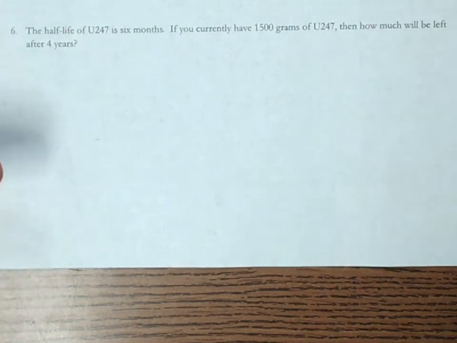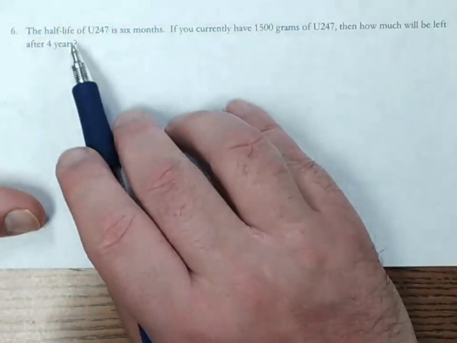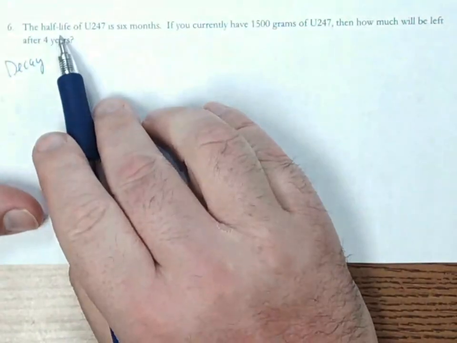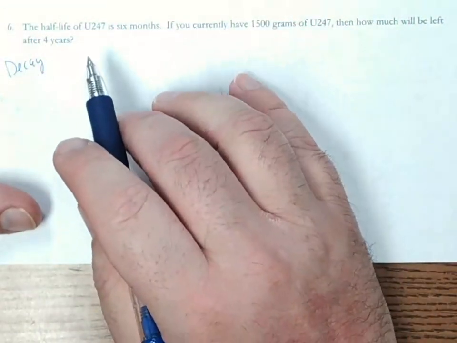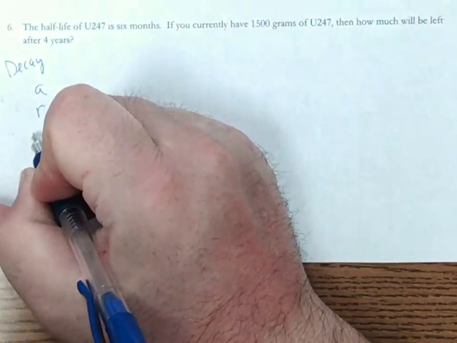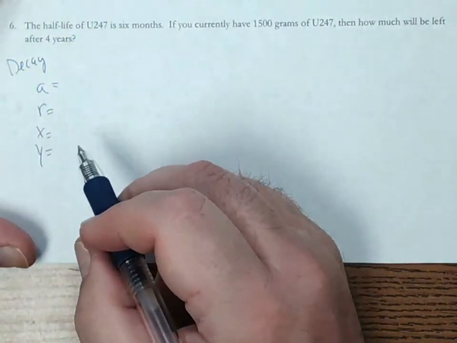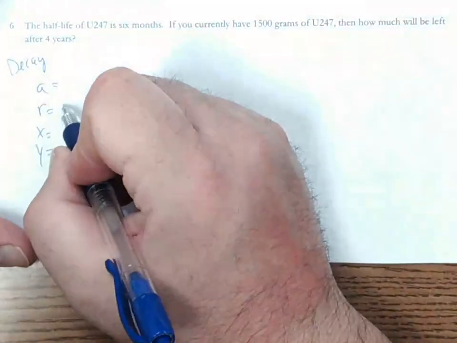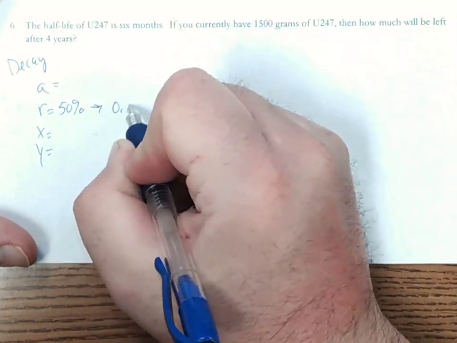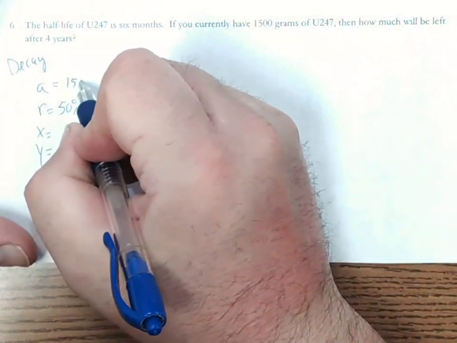That's called the half-life. What you need to know is that this is decay because half-life is decay. And you need to know that if we're finding half, that the rate is 50%. Keep that in your mind. So let's figure out what A, R, X, and Y are. And as I just said, the rate, because it's half-life, is half of it, or 50%, which as a decimal is 0.50. Now we're starting with 1,500 grams.